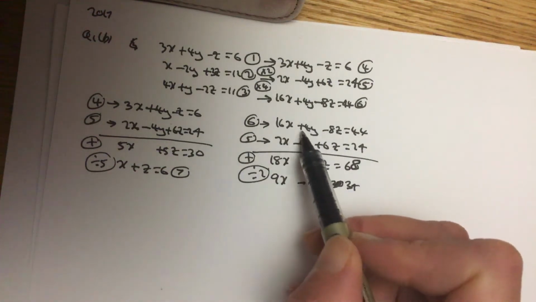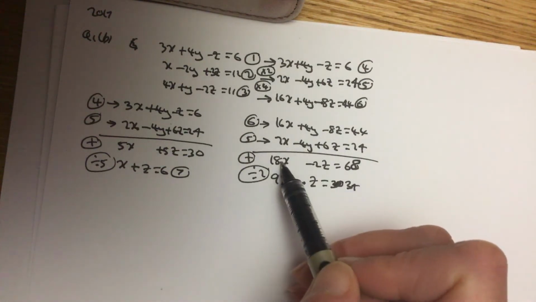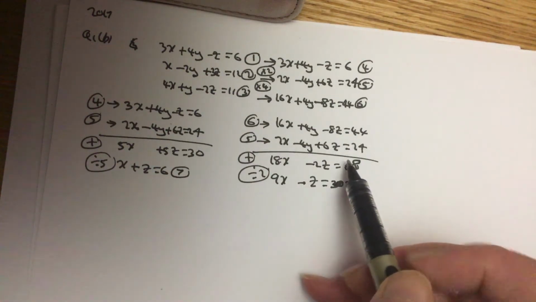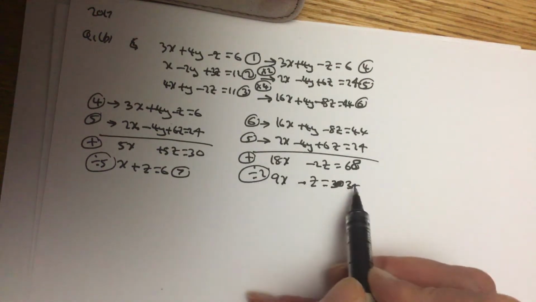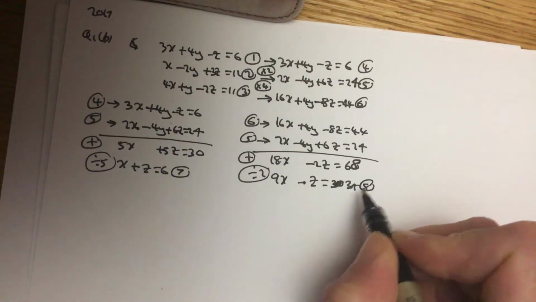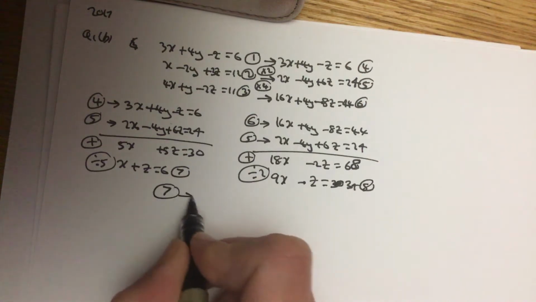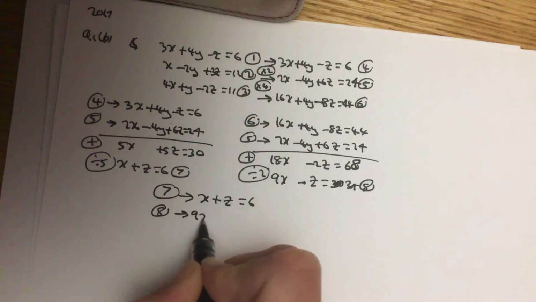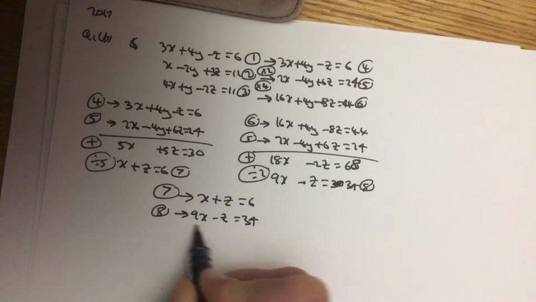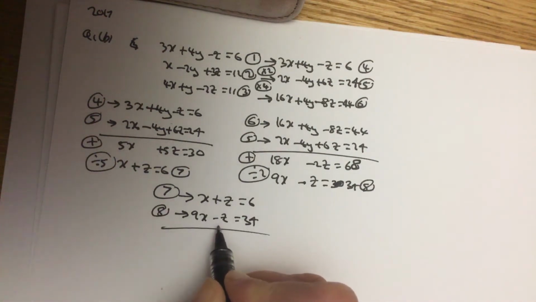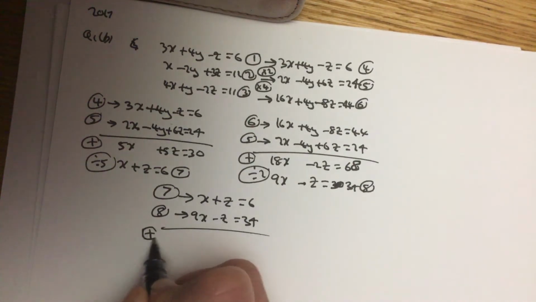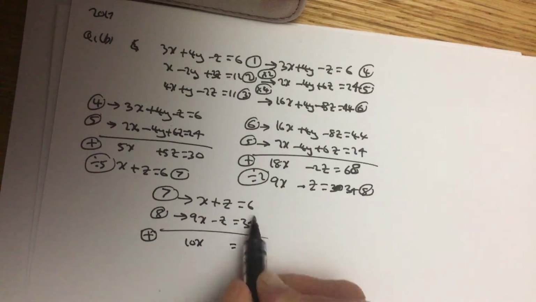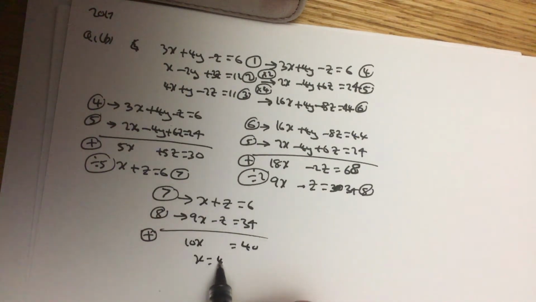The y's have got different signs, so you add them. So you get 18x minus 2z equals 68. Divide all by 2, tidy it up at the end and call this equation 8. So I'm now going to work with equation 7, x plus z equals 6, and equation 8, 9x minus z equals 34. My z's are already the same, so I don't have to do any more multiplication, so just add them. So signs are different, so you add: 10x equals 40, so x equals 4.